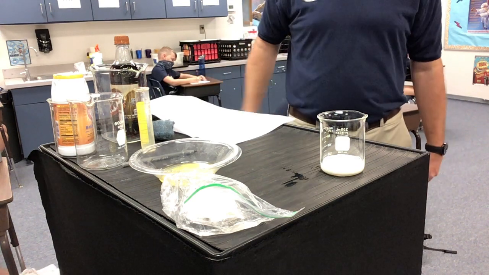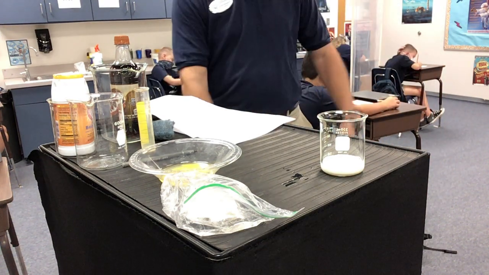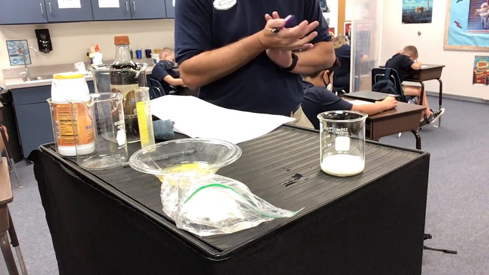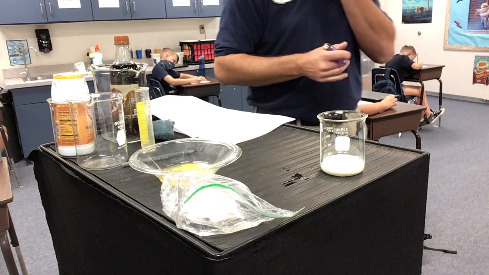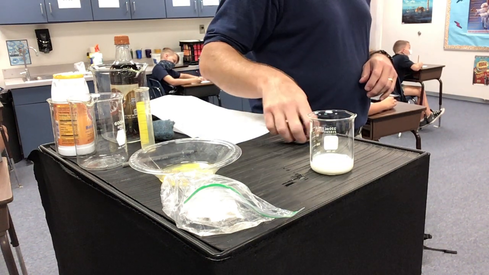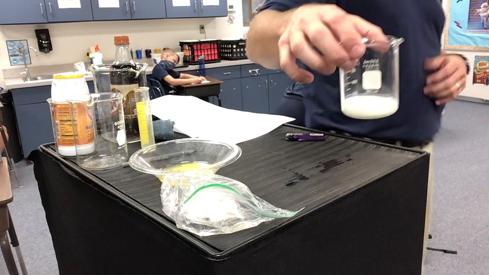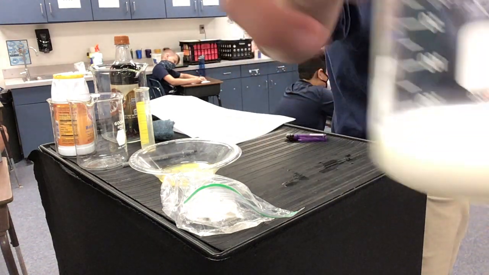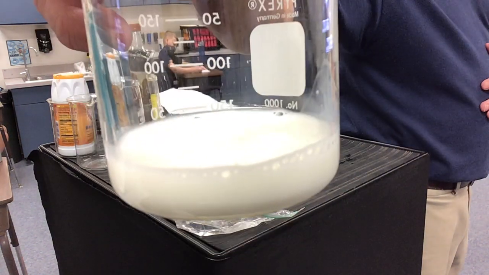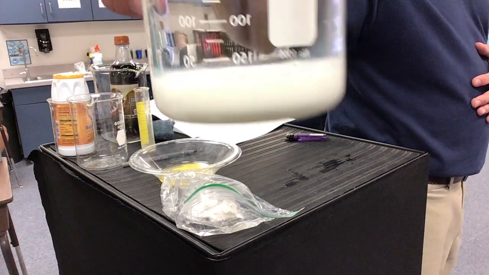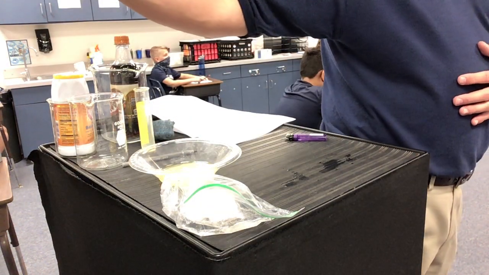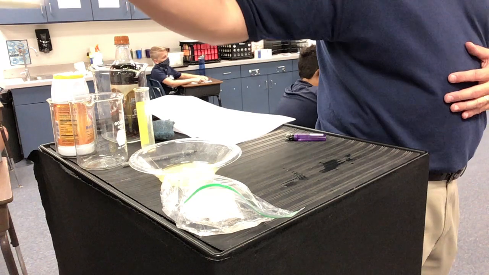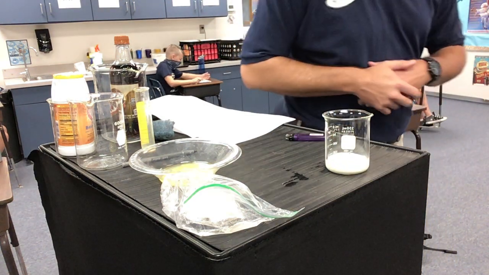But the question now is, did it change color by moving it from one container to the other? Did it change? Does it make bubbles? You see a bunch of bubbles being produced. I know there's a couple bubbles on there because I poured it in there. But are there bubbles being made? Is it still bubbling? No.